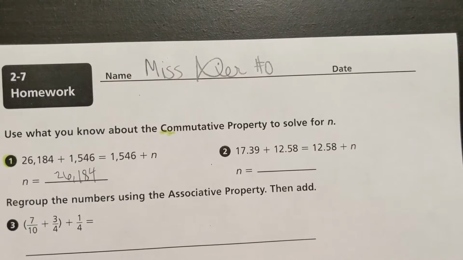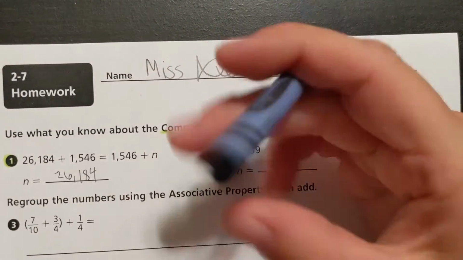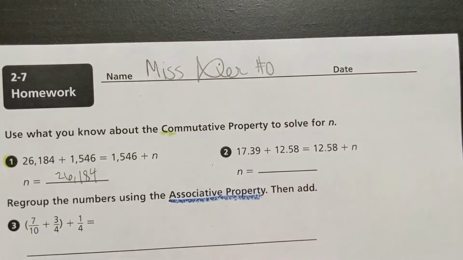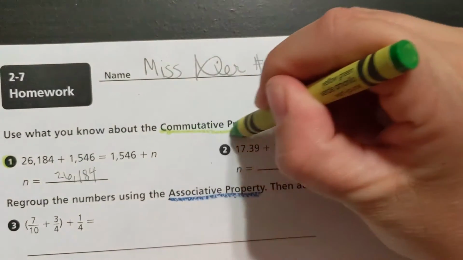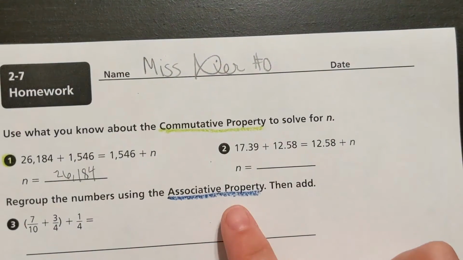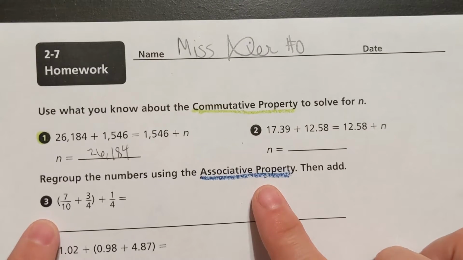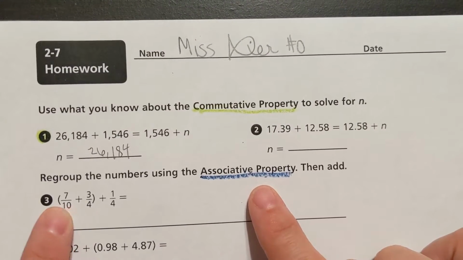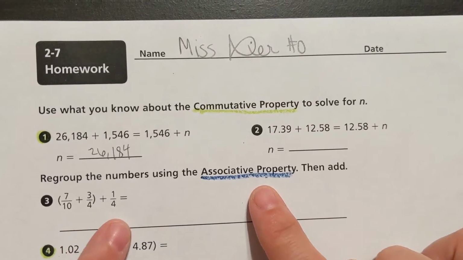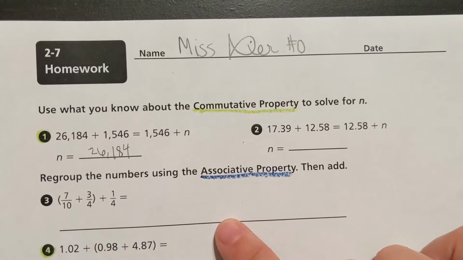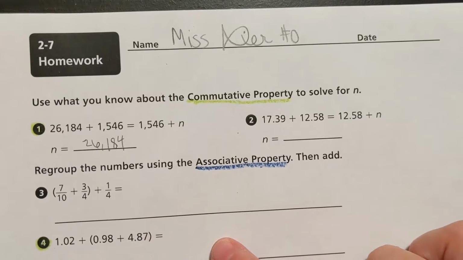On number 4, you were supposed to use the associative property. Sorry, we should have underlined all of commutative property in green. You're going to use the associative property to regroup things so that it makes better sense for you. For example, number 3, that's not the easiest way to group those. I would group the fourths together, but you need to rewrite it. So let's give an example on number 4 of how to do that.